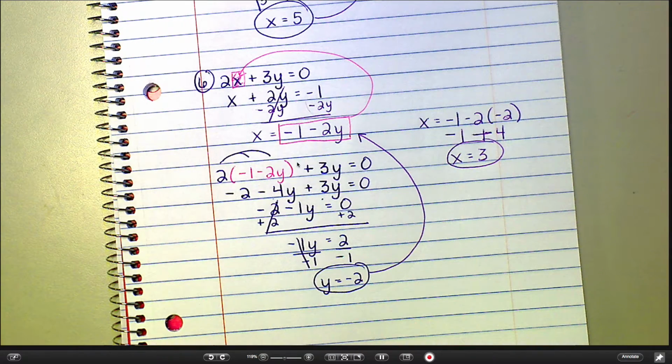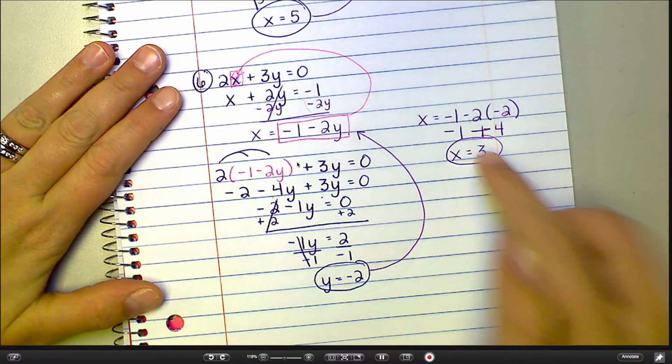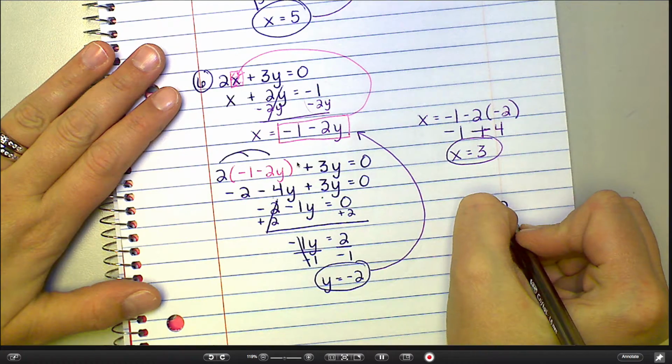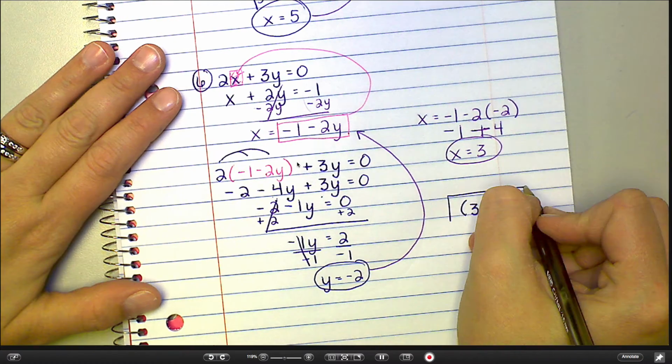Now what you have to be careful of here is, remember, we found our values out of order, which is totally okay, except when we put them back as a coordinate, we want to make sure x comes first. So it would be 3, comma, negative 2 as our final.